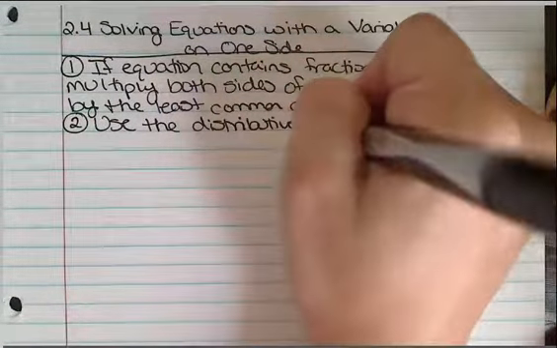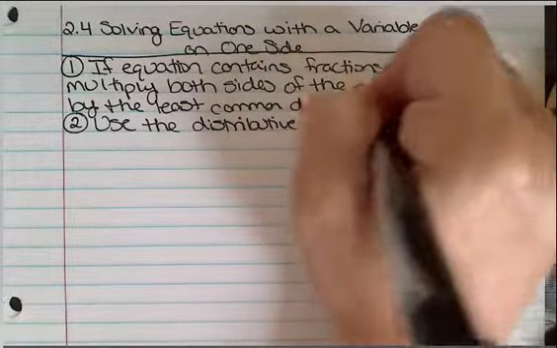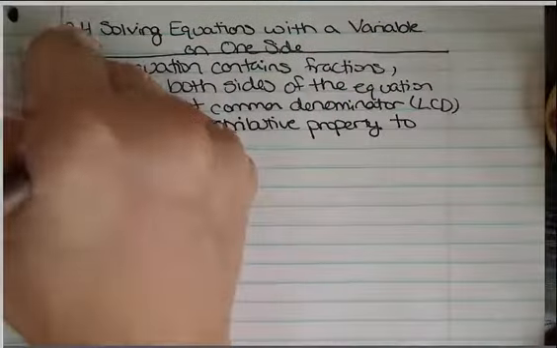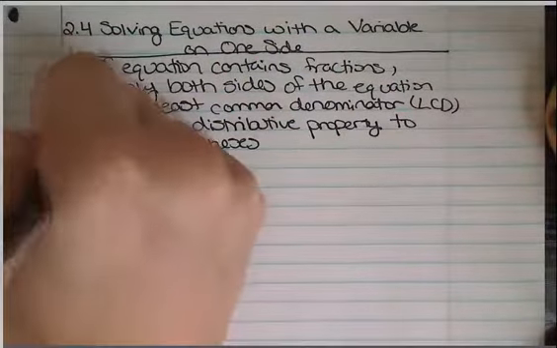Okay, after you do that, you're going to use the distributive property to remove parentheses. Then you're going to combine like terms.